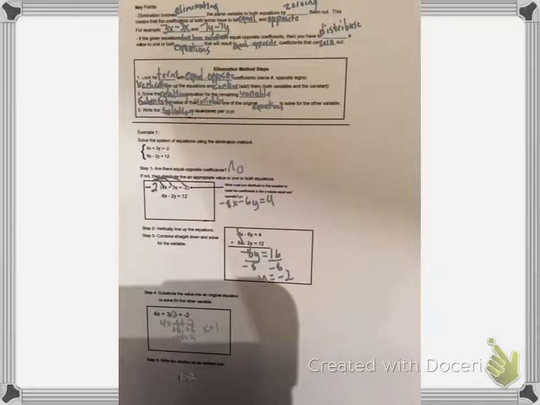If the given equations don't have variables with equal opposite coefficients, then you have to distribute a value to one or both equations. That will result in equal opposite coefficients that zero out. First step, look for terms with equal opposite coefficients, same number, opposite signs. Vertically line up the equations and combine.